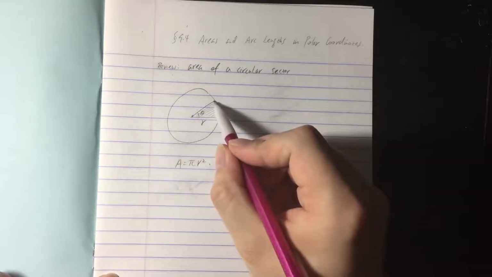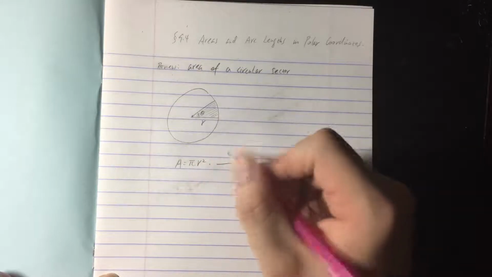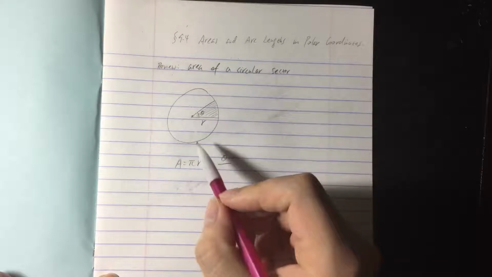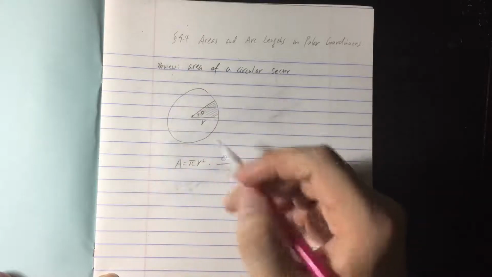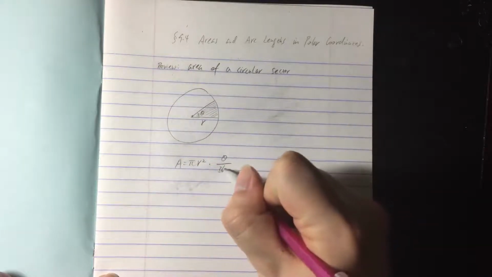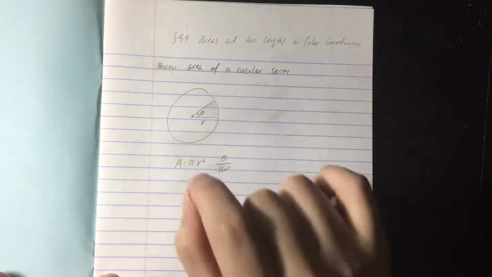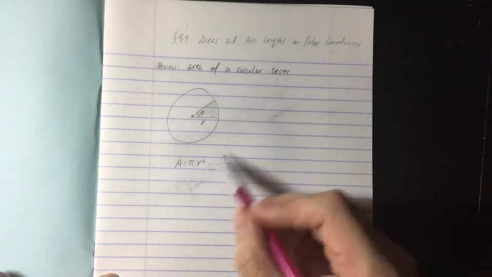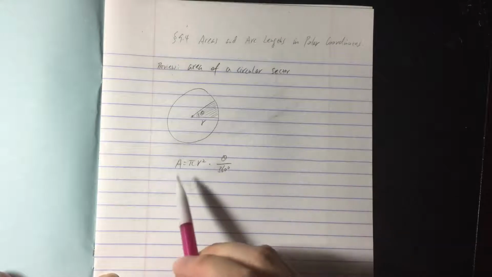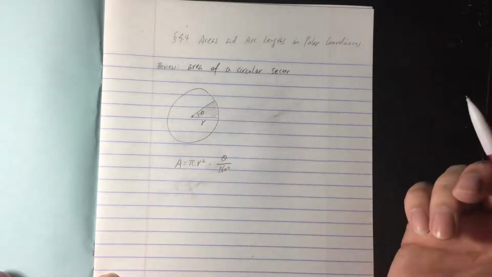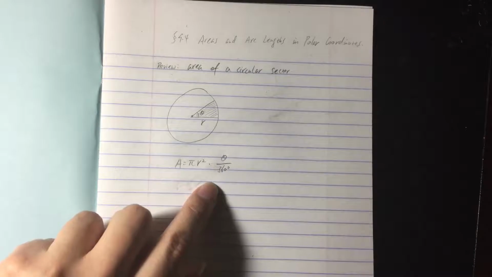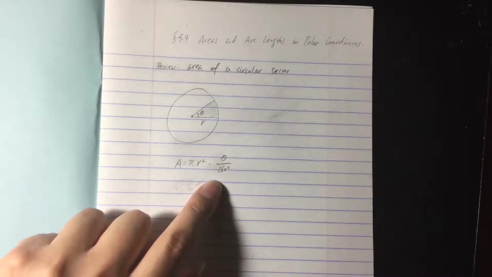The central angle for this circular sector is theta, and the central angle for the entire circle is 360 degrees. So that's the ratio of their central angles. If I take the area of the entire circle times the ratio of their central angles, I get the area of the circular sector. Now, 360 degrees in radian measure is 2 pi.